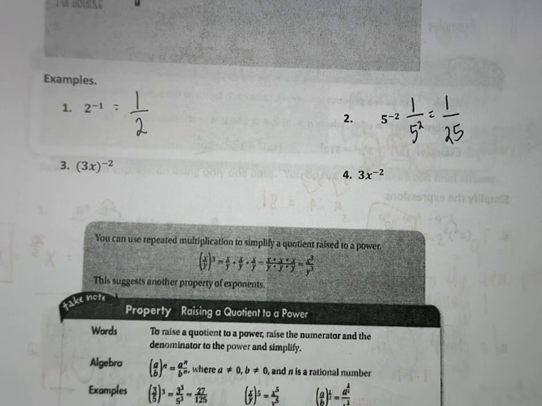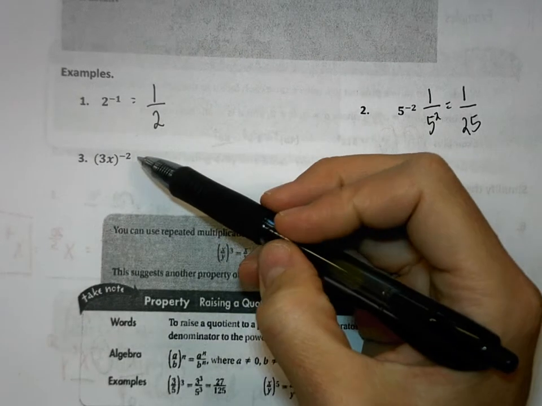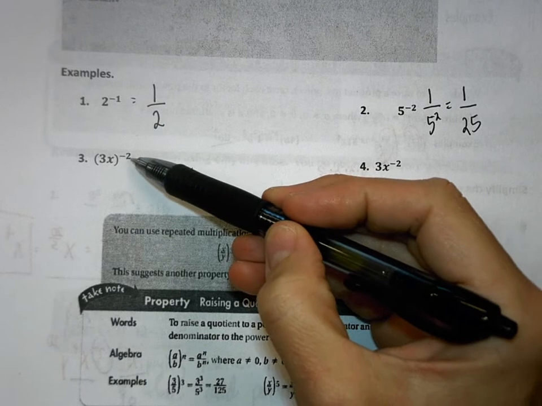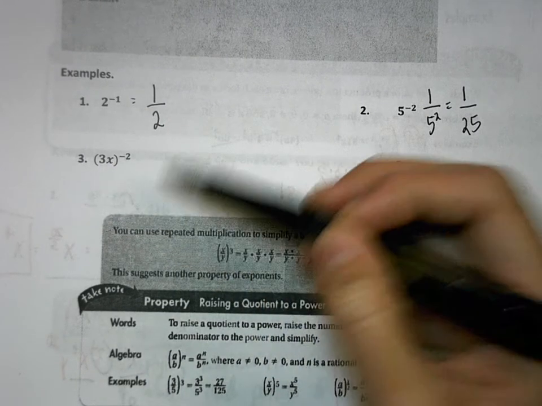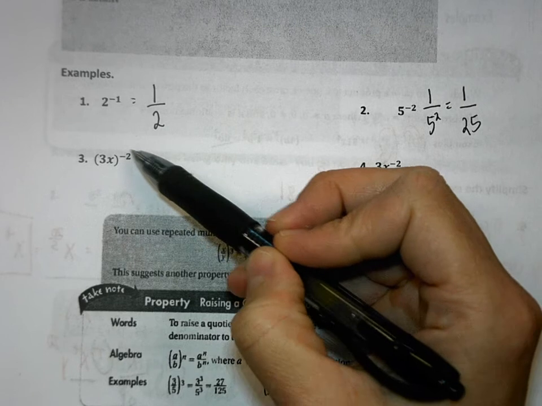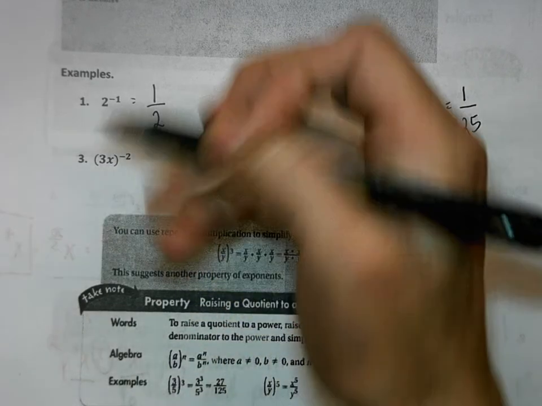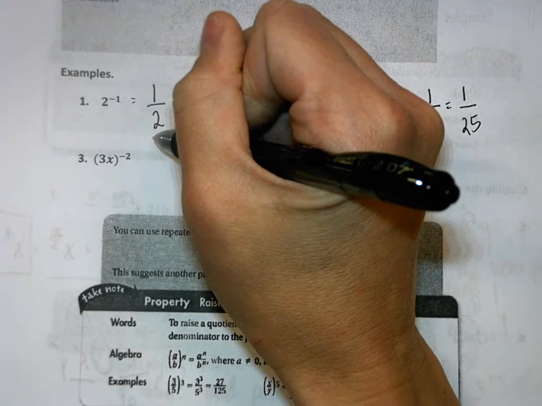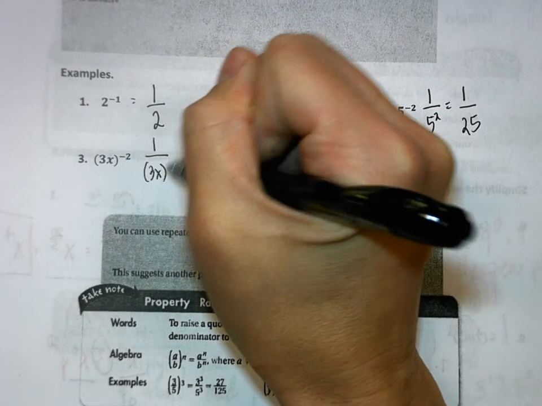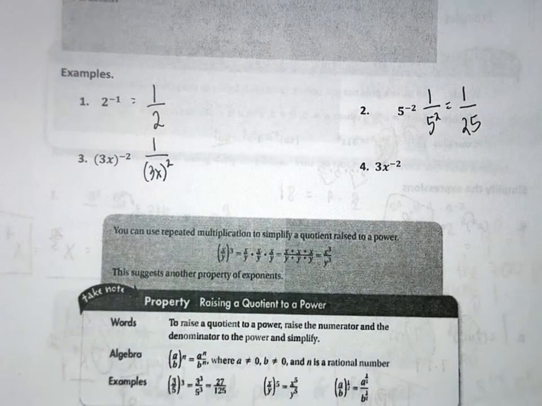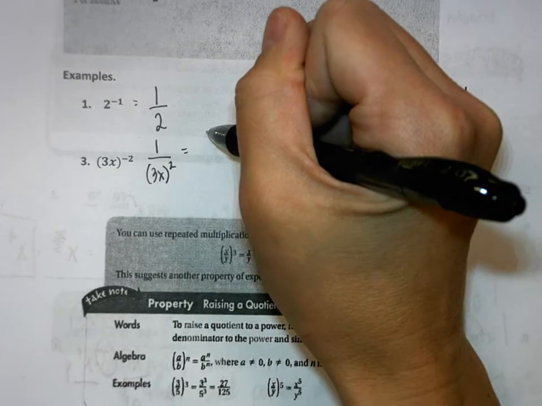Okay, example 3. Now remember what I just said about the exponent belonging to anything it's touching. Do you see here how this -2 exponent is touching these parentheses? So that means the -2 exponent belongs to the entire parenthesis. So when I write this, we're going to do this in multiple steps. We go 1 over and keep it in parentheses, 3x to the second power. And then we're going to simplify. So we end up with what?